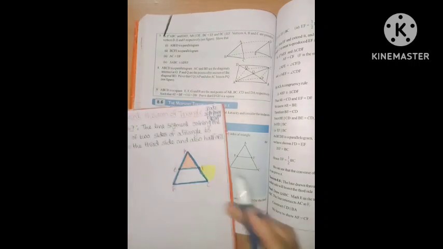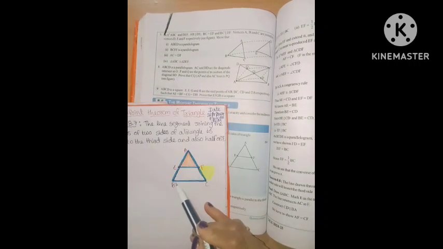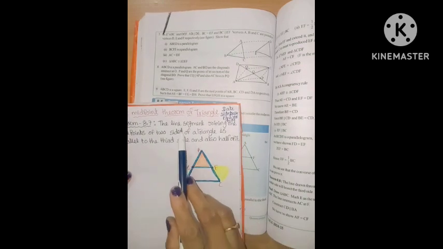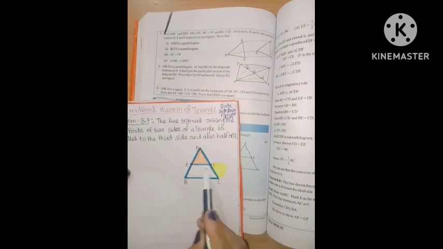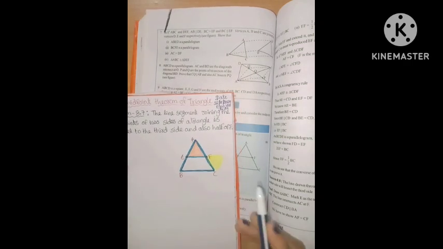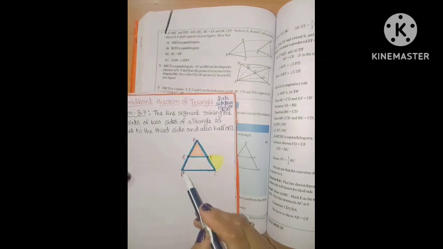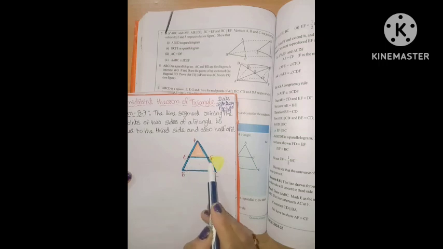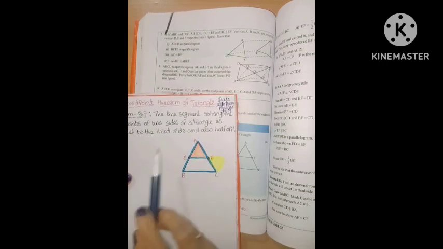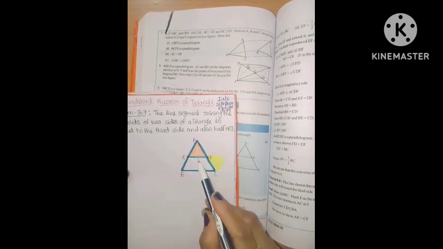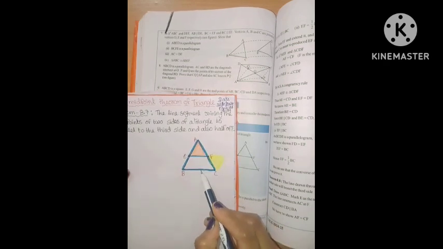First, let us draw a triangle ABC. The line segment joining the midpoints of two sides of a triangle, the two sides AB and AC, with midpoints E and F, is parallel to the third side and also half of it.